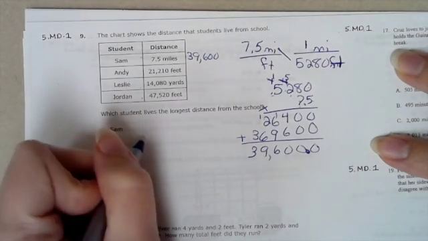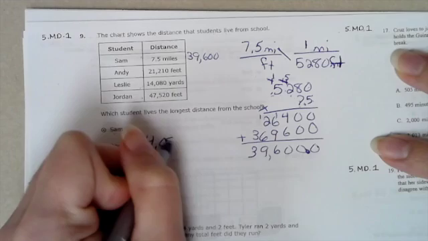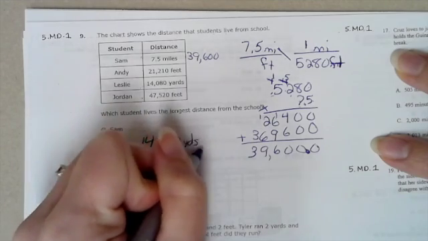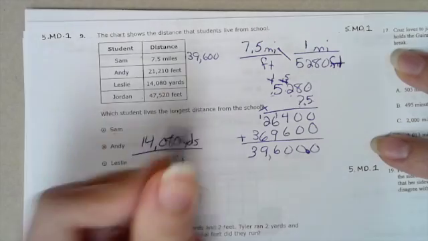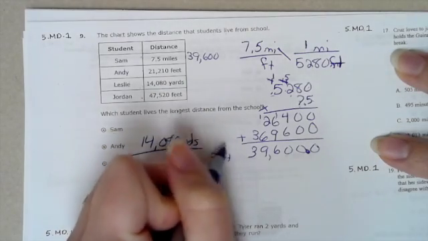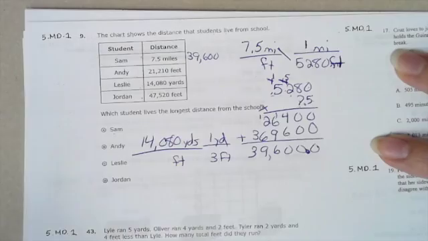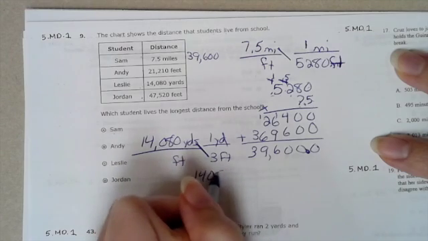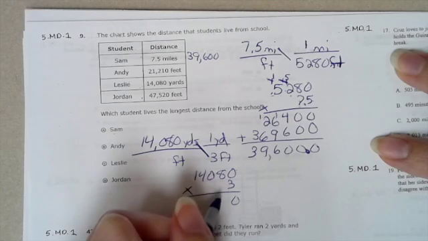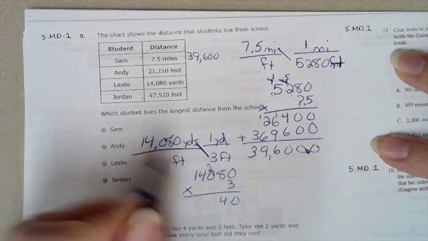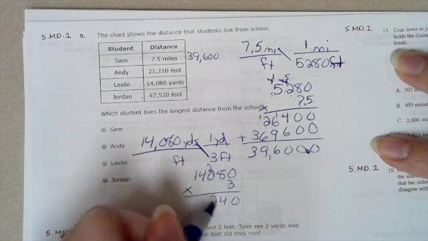So 14,080 yards is blank feet. We should know that there are 3 feet in 1 yard. The numbers are diagonal, so we're going to multiply again. 14,080 times 3. 3 times 0 is 0. 3 times 8 is 24. 3 times 0 is 0, plus 2 more. 3 times 4 is 12.